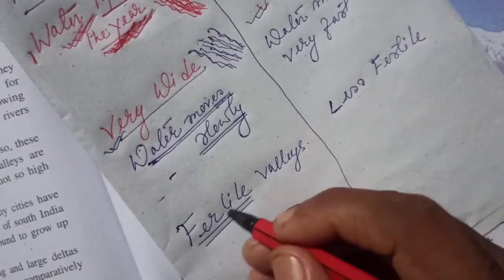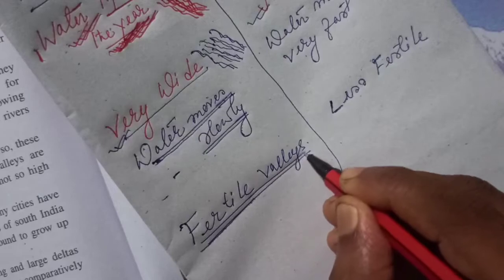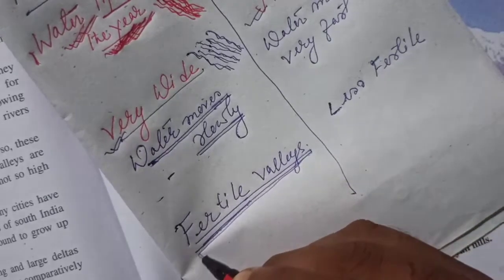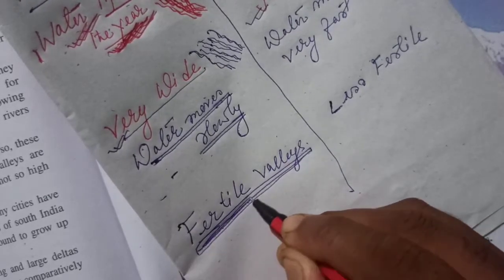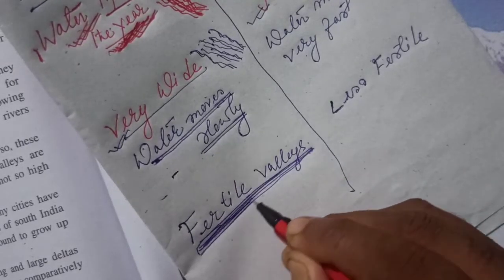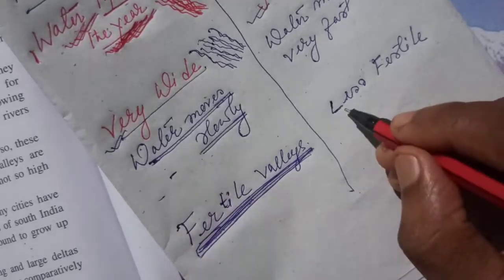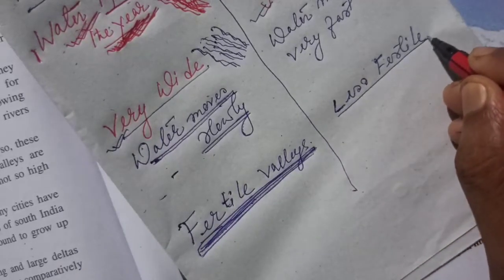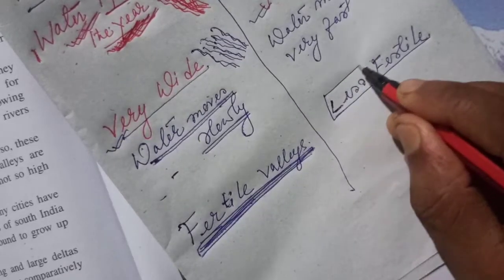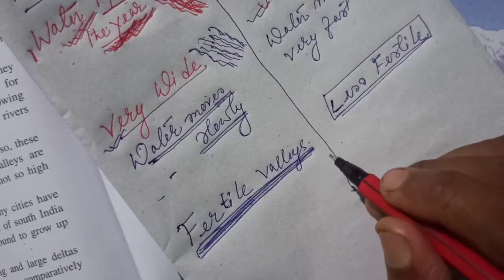Now see another difference: North Indian river valleys are very fertile. Because the land is very fertile, people are densely populated there, as they can cultivate. But South Indian river valleys are less fertile. That's why people are not as densely populated as in North Indian river valleys.